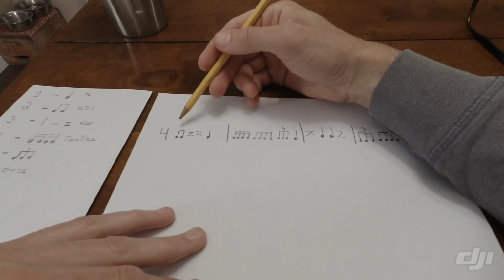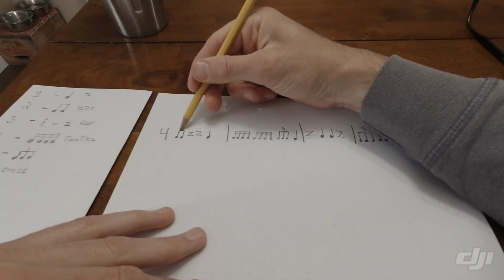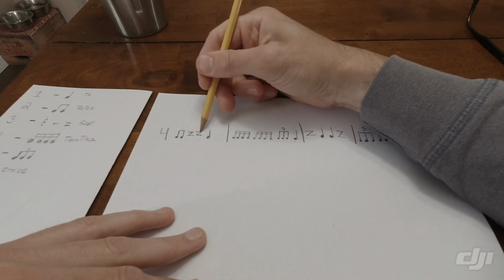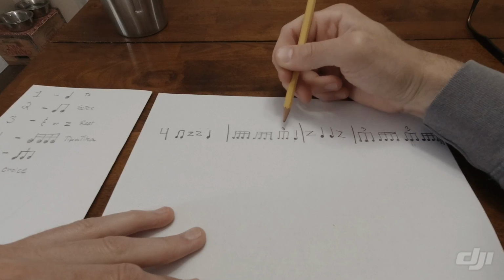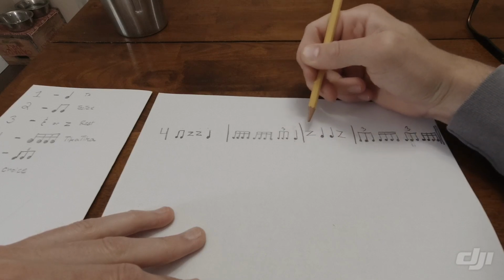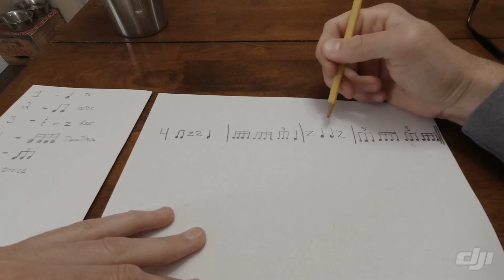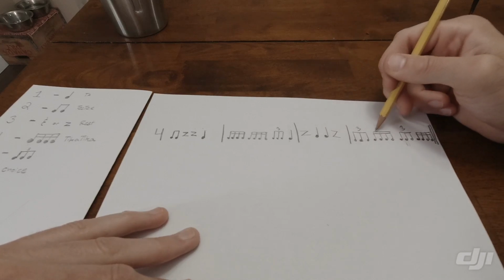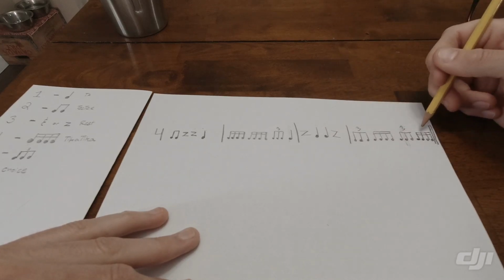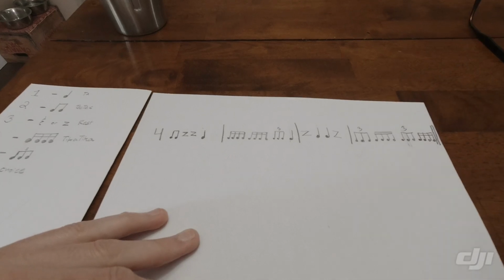Here we go. Ready? So this is ti, ti, rest, rest, ta. Tika, tika, tika, tika, triplet, ta. Rest, ta, ta, rest. Triplet, tika, tika, triplet, tika, tika.